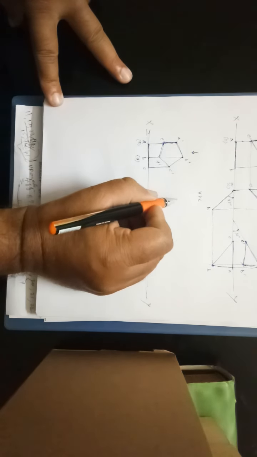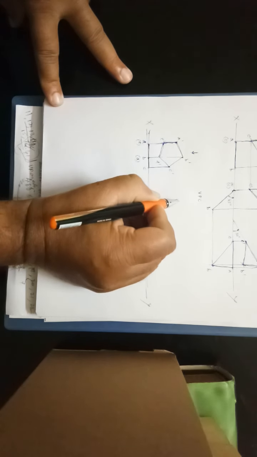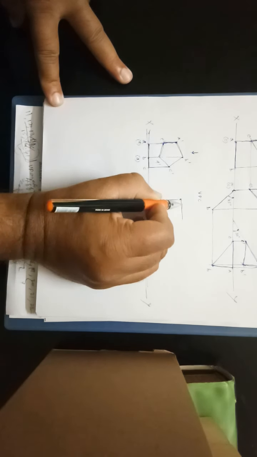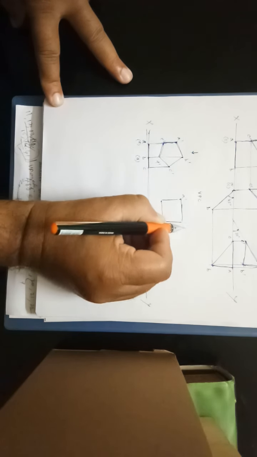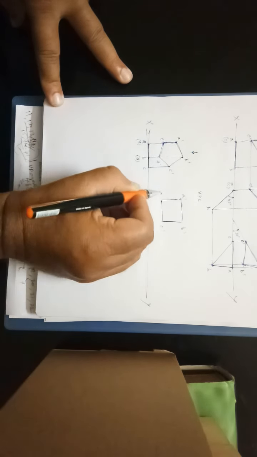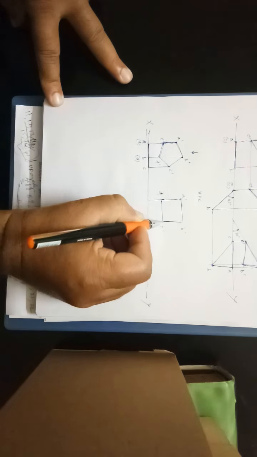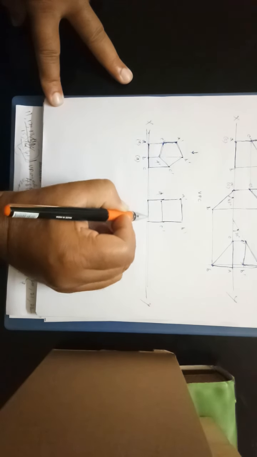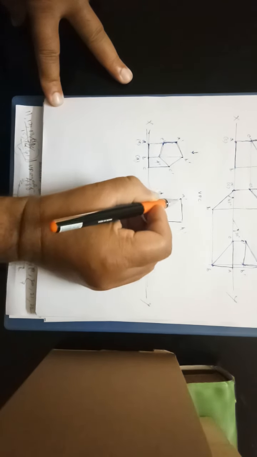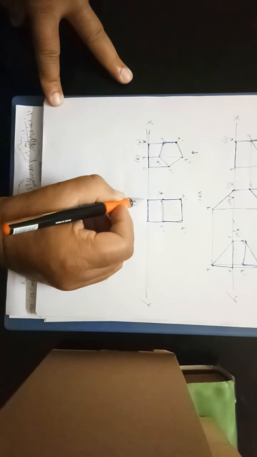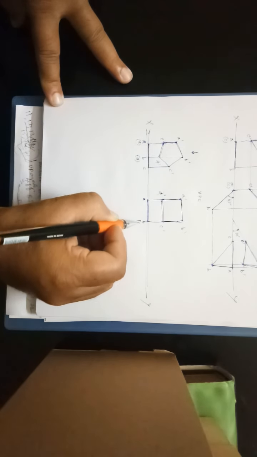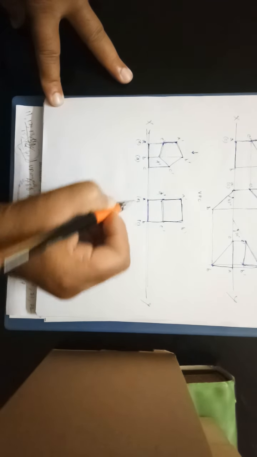Similarly for a square lamina, this will be the initial position. So this is A dash, B dash, C dash, D dash. Okay, draw the projectors from here up to the XY line. This will be the top view. So this will be the front view, and this will be the top view. A, B in brackets, C, D in brackets.